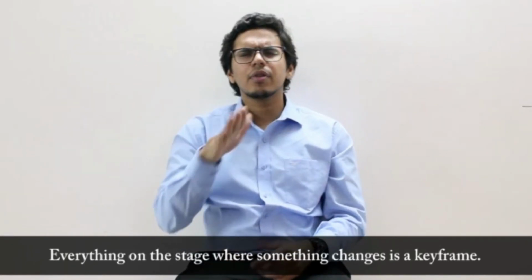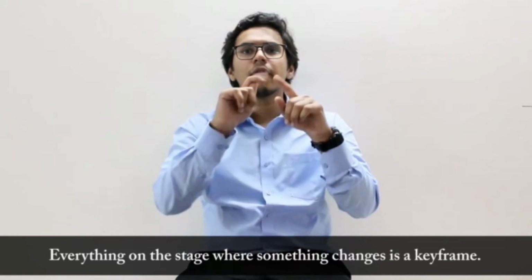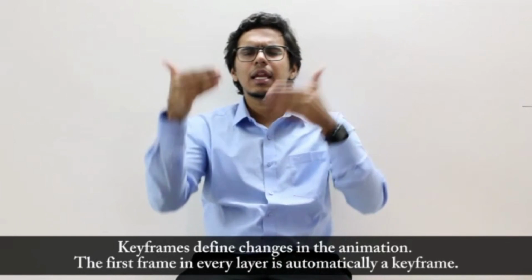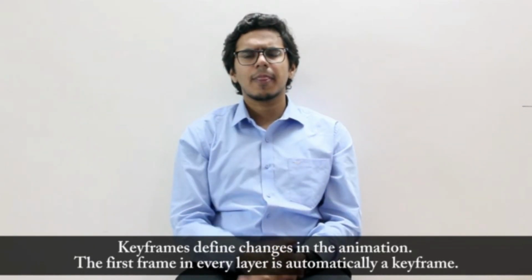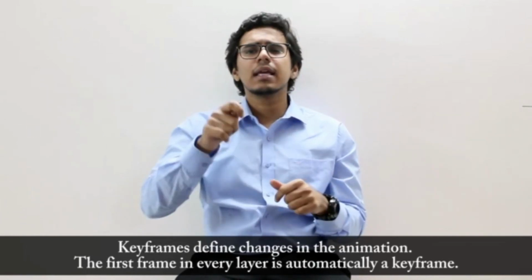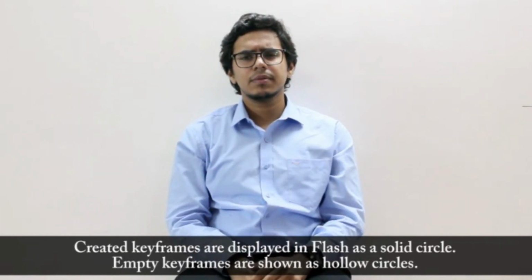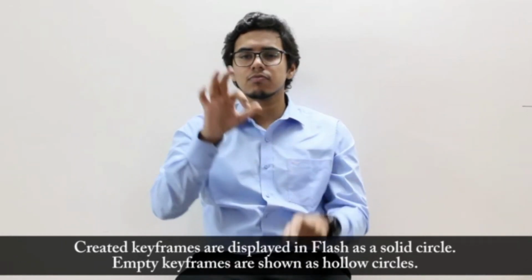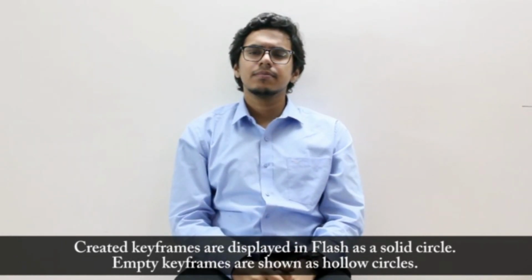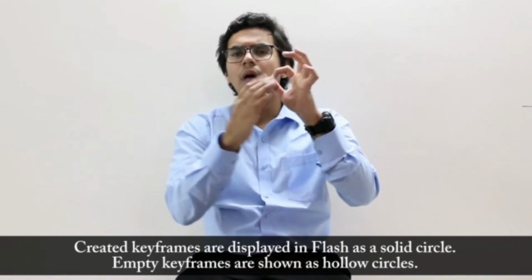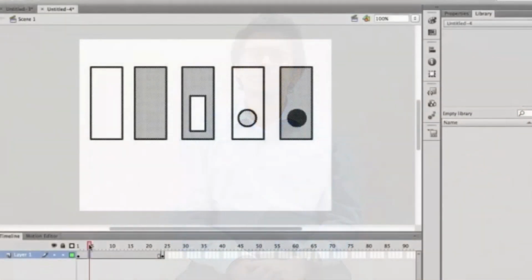Keyframe. Everything on the stage where something changes is a keyframe. Keyframes define changes in the animation. The first frame in every layer is automatically a keyframe. Created keyframes are displayed in Flash as a solid circle. Empty keyframes are shown as hollow.